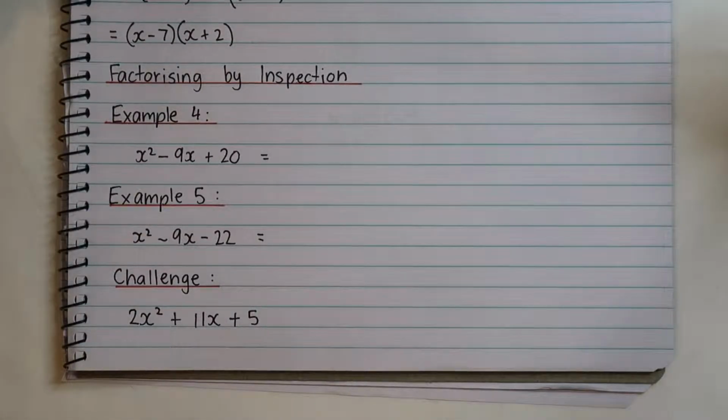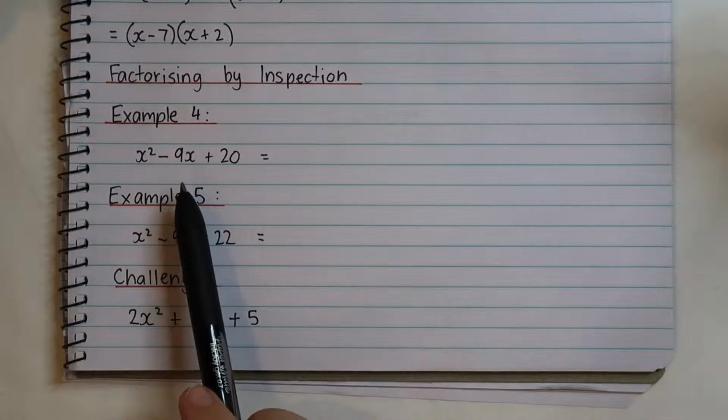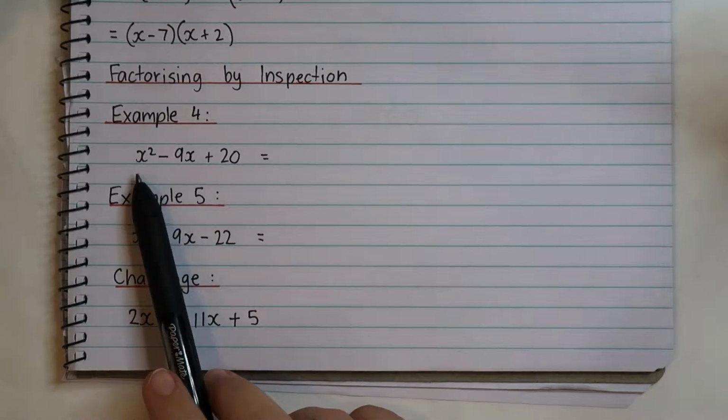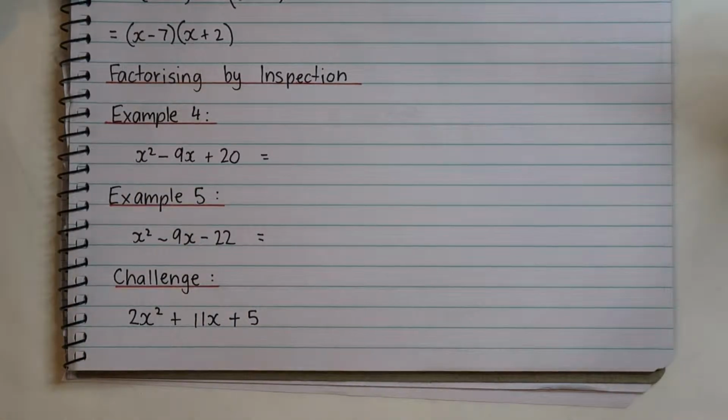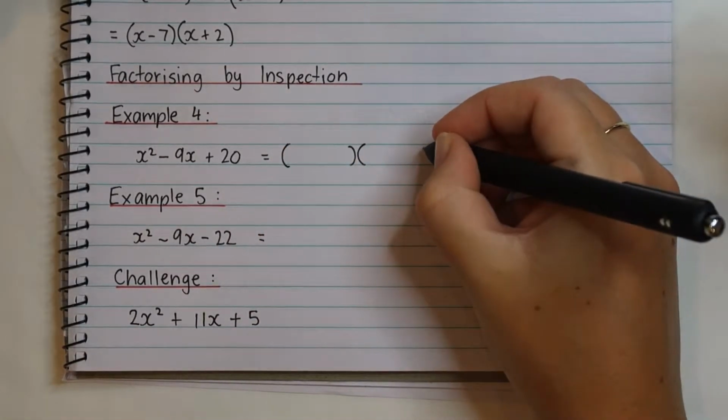Clearly, when you have some experience of this method, it is possible to avoid writing out all these stages. What you need to do now is carry out the process by inspection. That is, simply by looking at the given expression, and deciding in our head the numbers that need to be placed in the brackets to do the job. So here we have x squared minus 9x plus 20. So we need to try and place the correct quantities in the brackets. So we can go ahead and put our brackets in straight away.